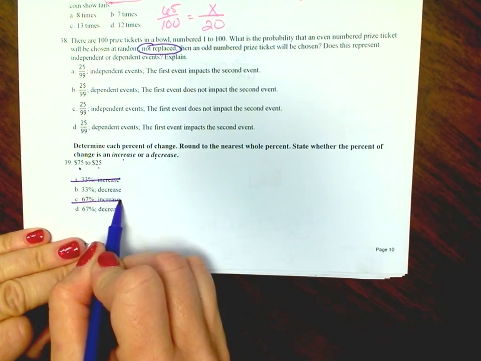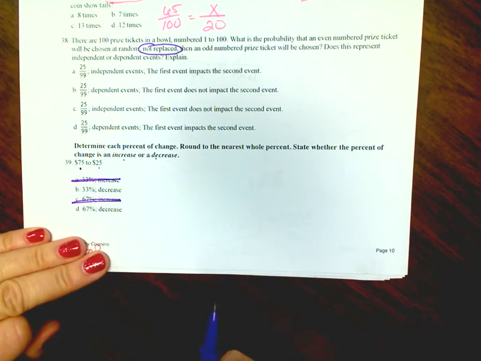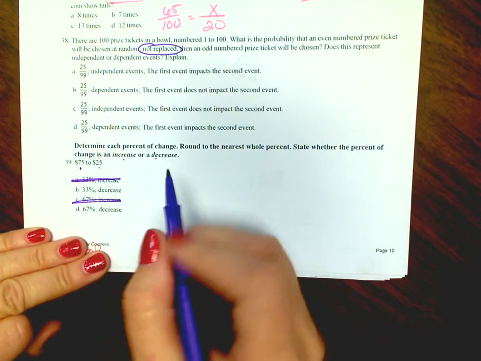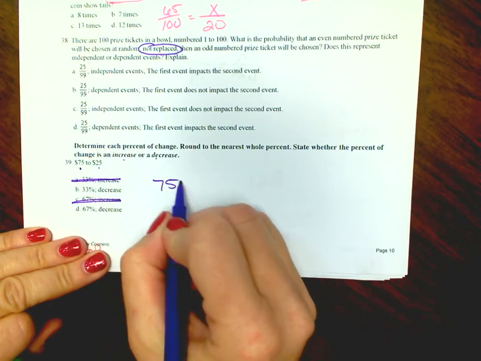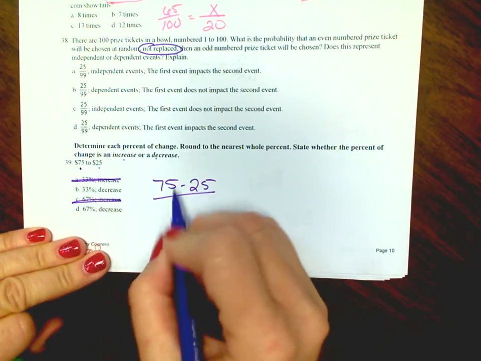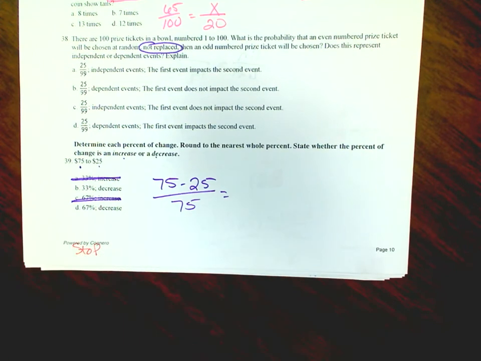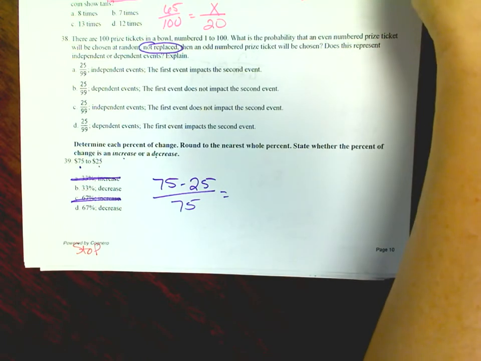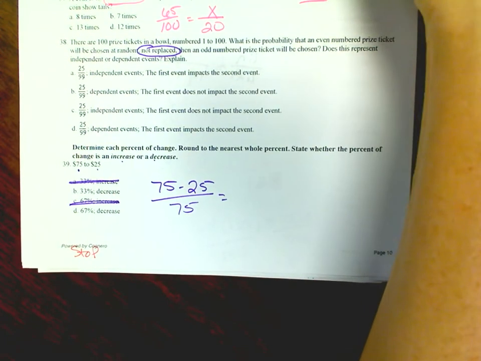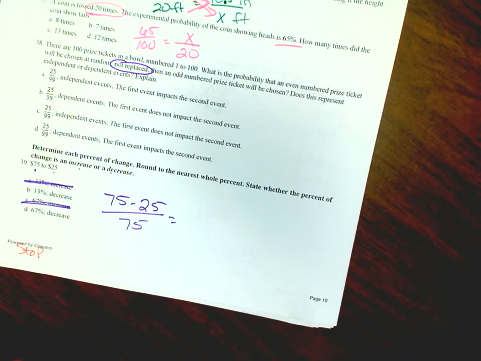So I can eliminate two choices. The rate of change. So 75 minus 25 over your original cost. Okay, so you can find it out from there. Looking for a percent. Find your decimal, change your decimal to a percent.